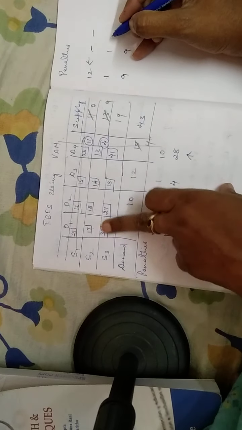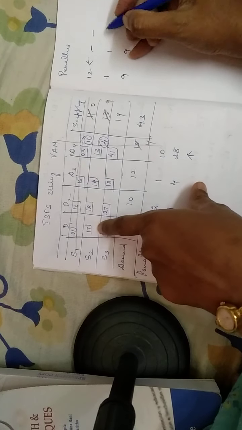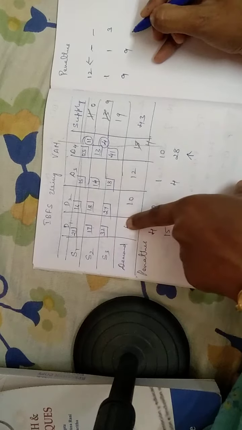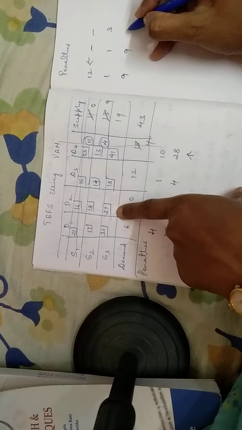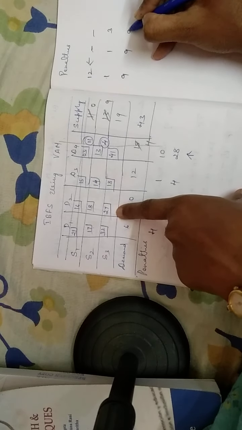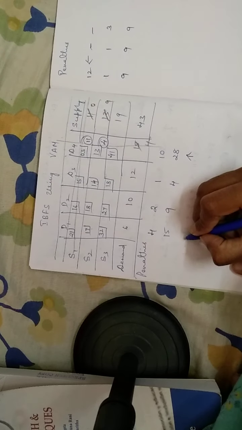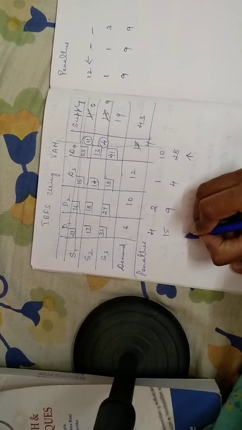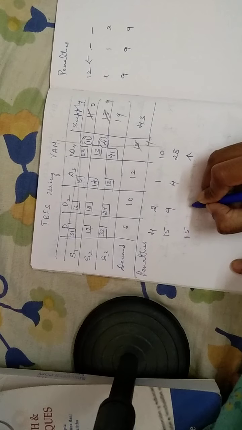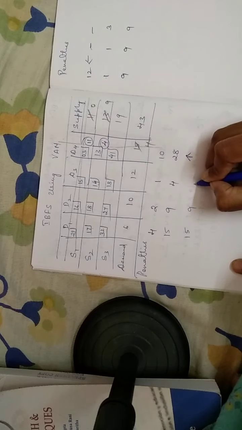Now again I have to calculate the penalties. So nil here. Here 17 and 14, so 3. Then 18 minus 27 minus 18. Going by this, it is 15, 9, 4.